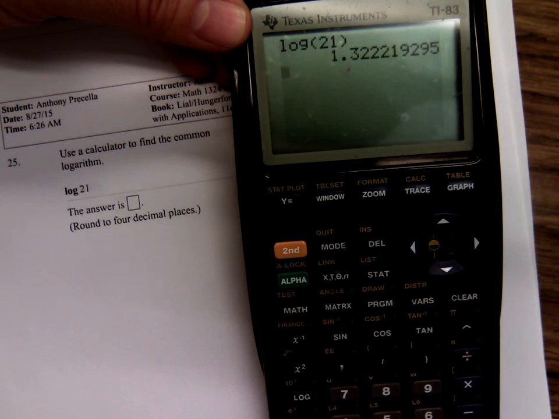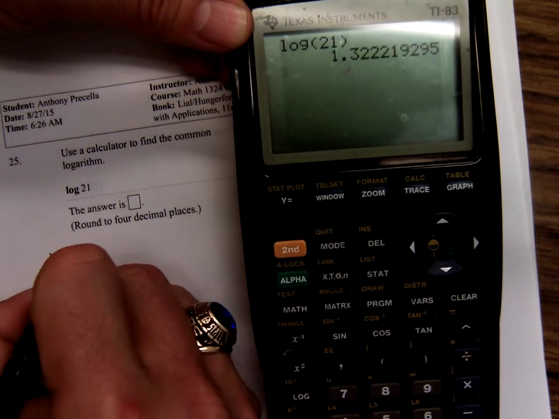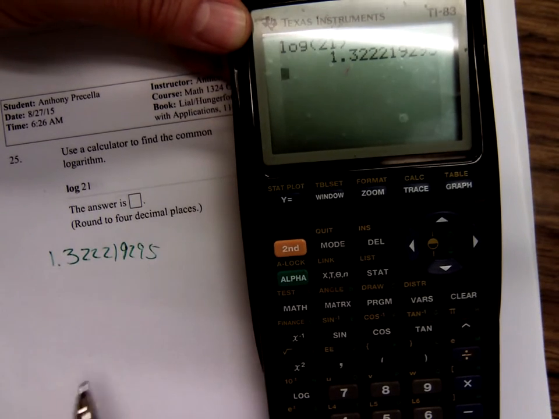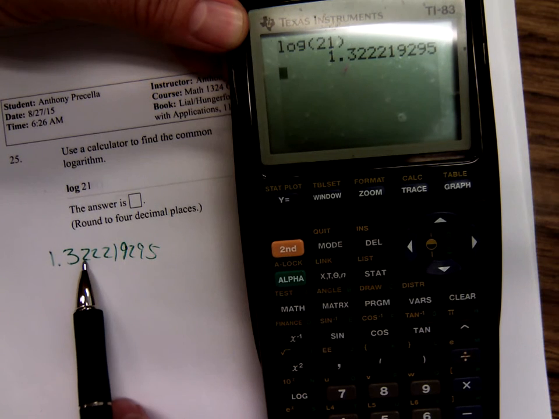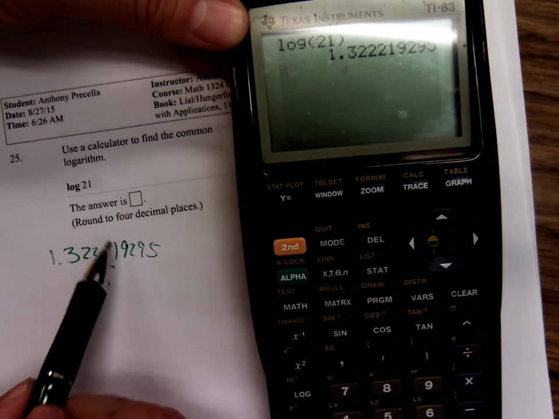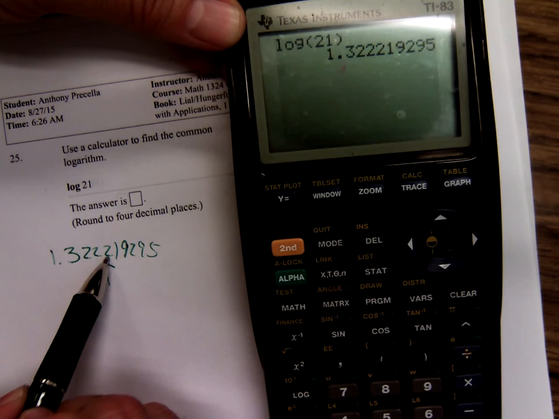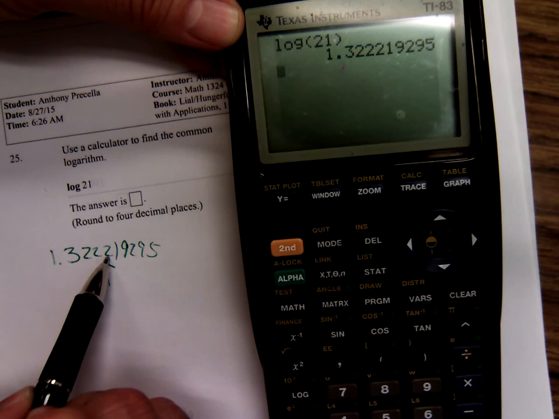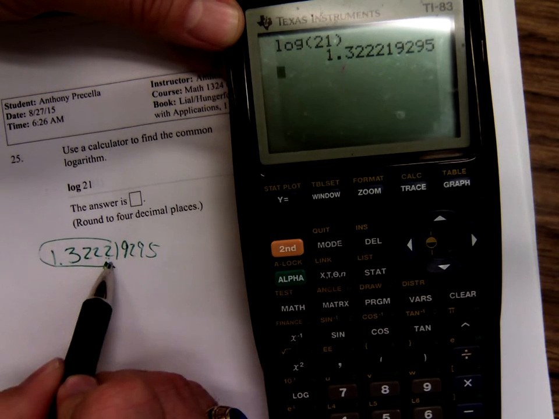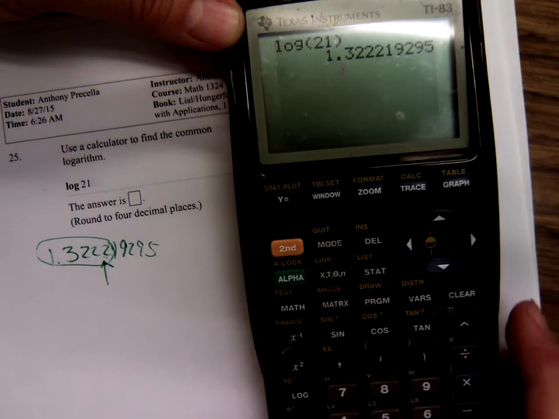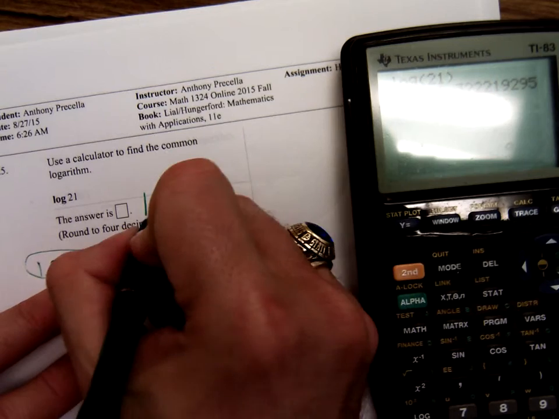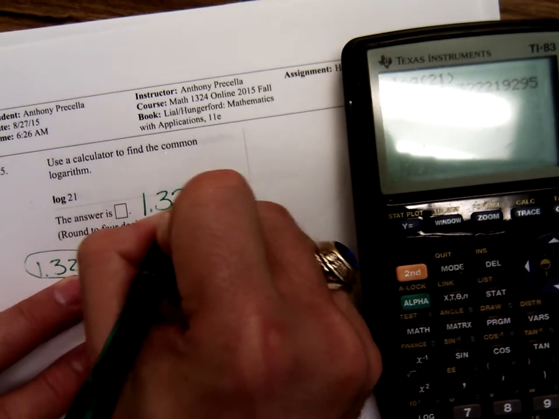1.3222, sort of hard to see, isn't it? 19295. Now how are we told to round? 4 decimal places. 1, 2, 3, 4. So do we, right here, this 2, do we leave it as a 2 or make it a 3? We leave it as a 2. So 1.3222. That's rounding to 4 decimal places.